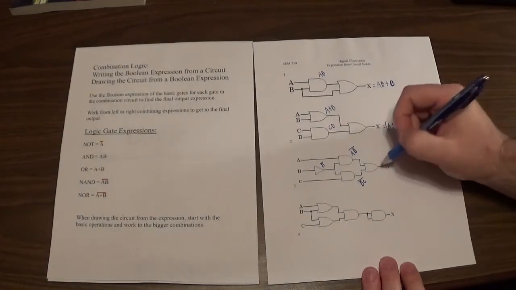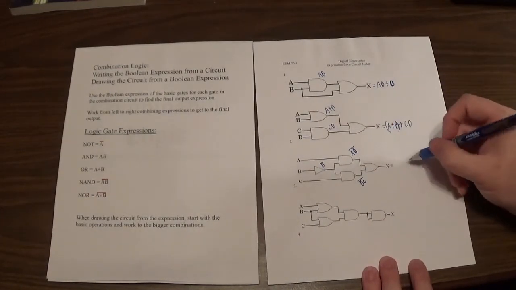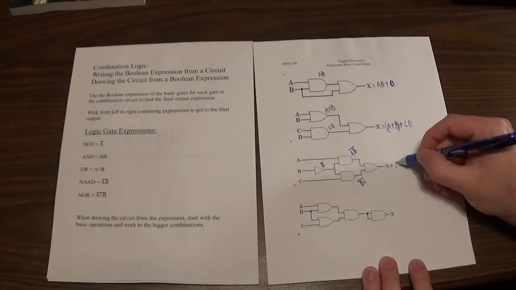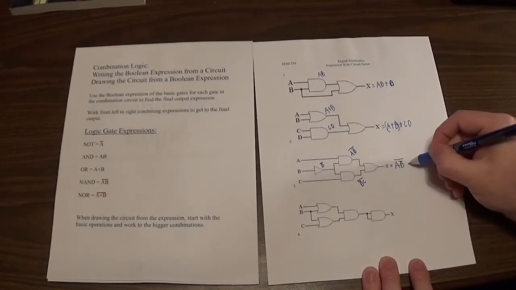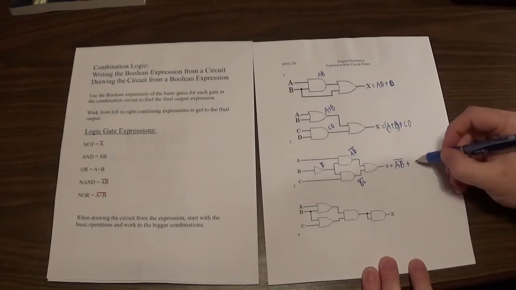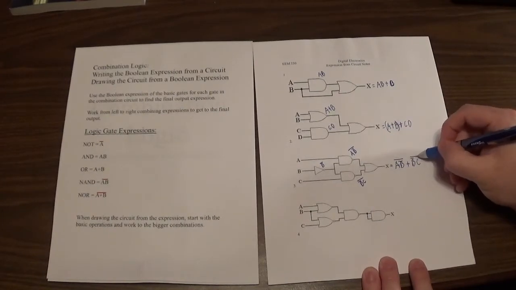And then those two NANDs are going into an OR, so that will be A, B not, not, plus B not, C, not.